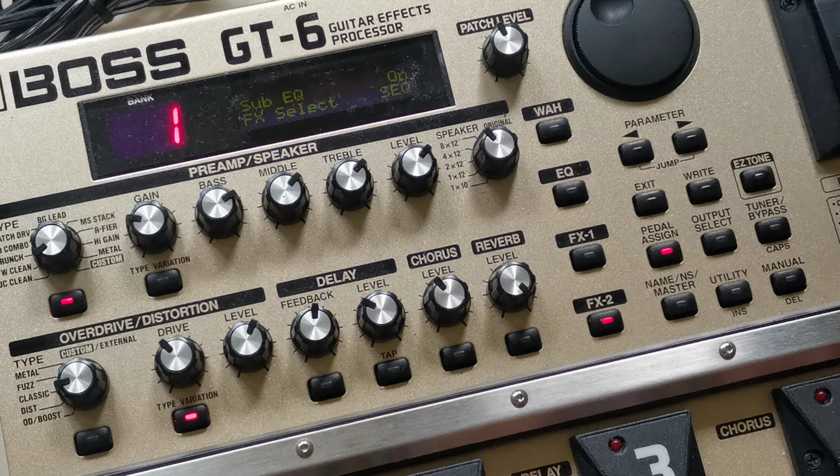There's also Tracer here. So, guitar synthesizer.